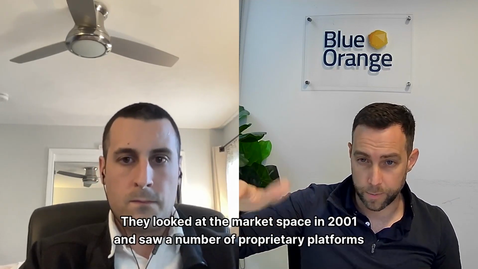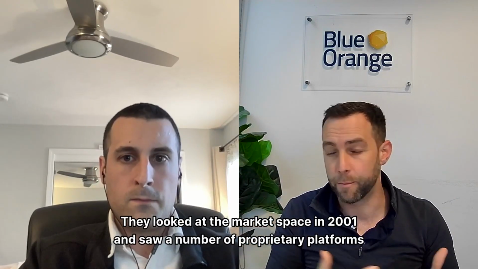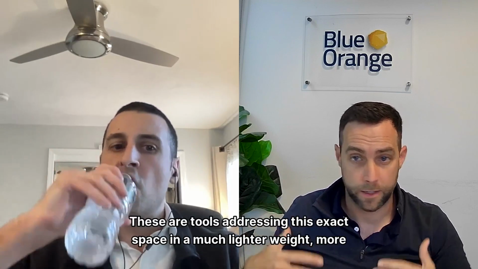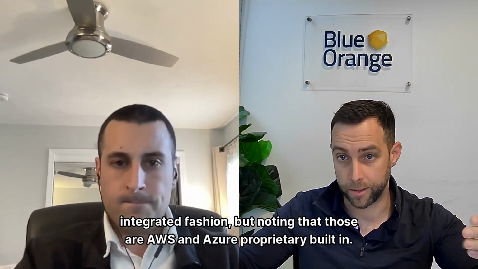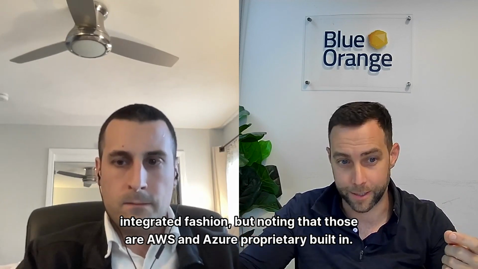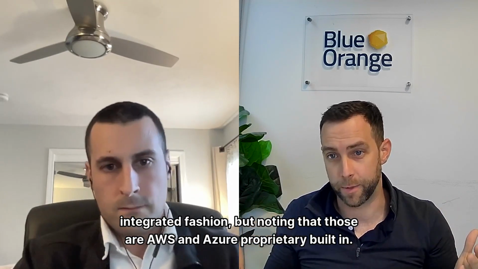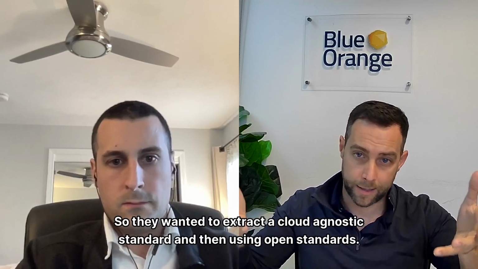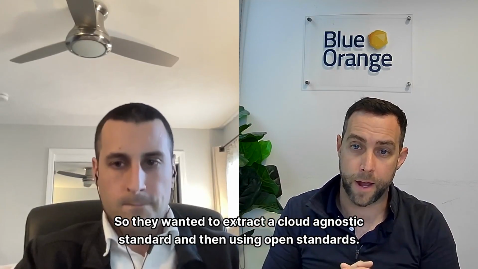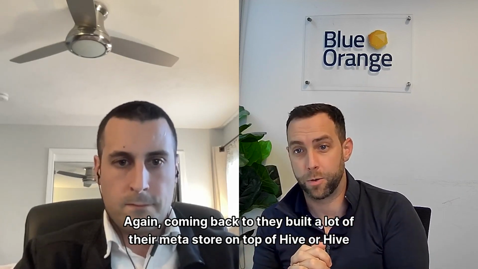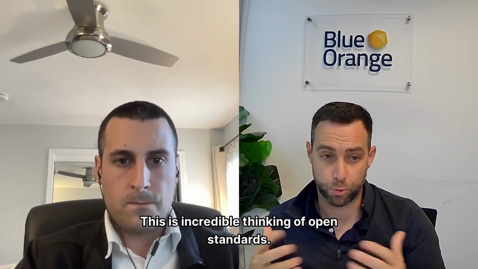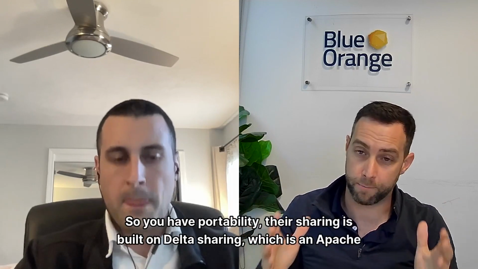They looked at the market space in 2001 and saw a number of proprietary platforms coming up. So you think about AWS Glue Catalog or Azure Data Catalog. These are tools addressing this exact space in a much lighter weight, more integrated fashion, but noting that those are AWS and Azure proprietary built in. So they wanted to abstract a cloud agnostic standard and then using open standards. Again, going back to they built a lot of their Metastore on top of Hive or Hive Metastore. This is incredible thinking of open standards. So you have portability.